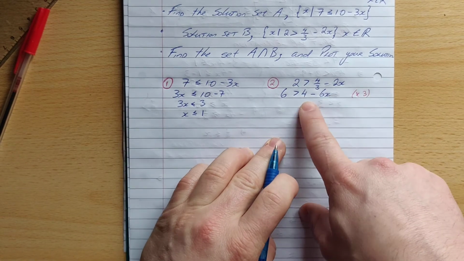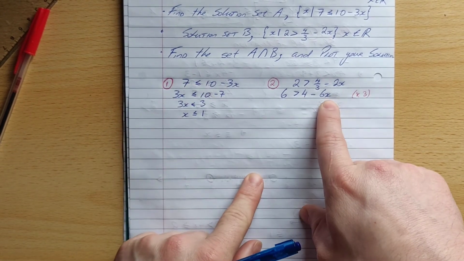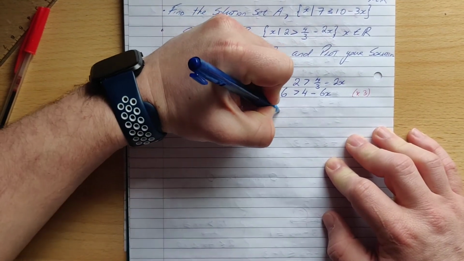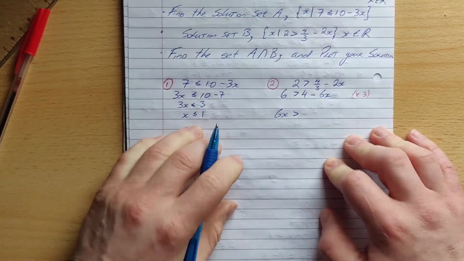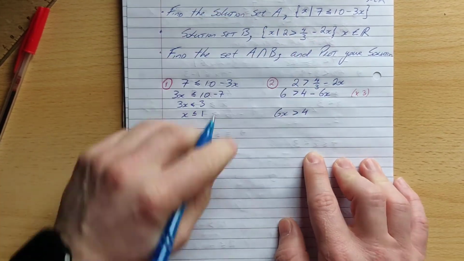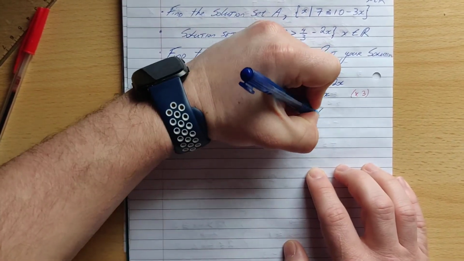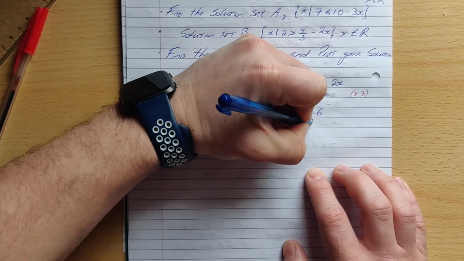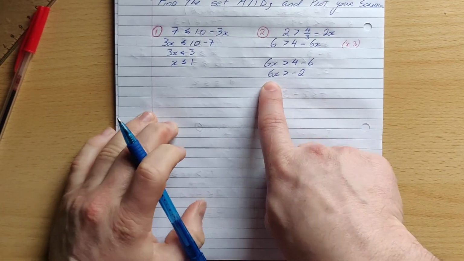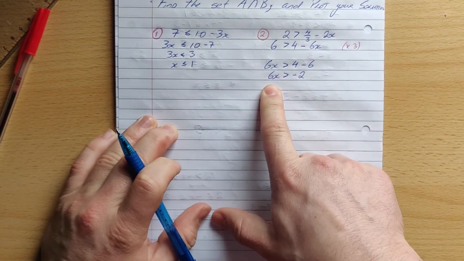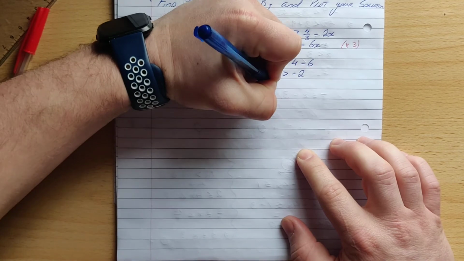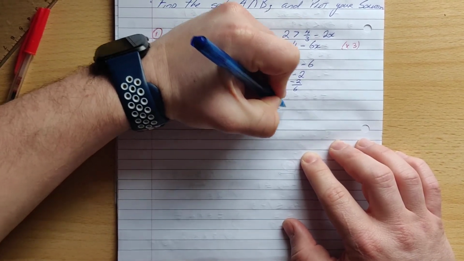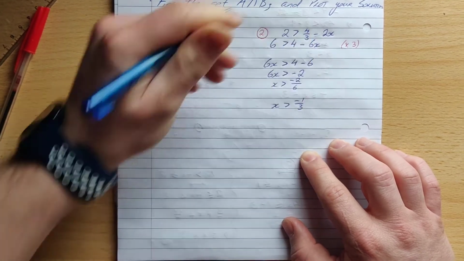Now we have an easy one again, similar to what this line was. Bring this negative 6x to the left to make it become positive. So 6x is greater than 4 minus 6; 4 stays where it is, that's okay. 6 comes across and becomes a minus. So we now have 6x is greater than minus 2. Now I'm going to be dividing by a positive 6, so it doesn't need to change signs. X is greater than minus 2 over 6. X is greater than minus 1/3.